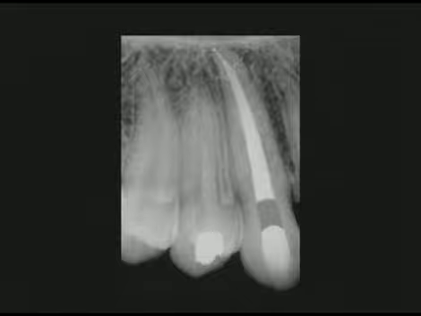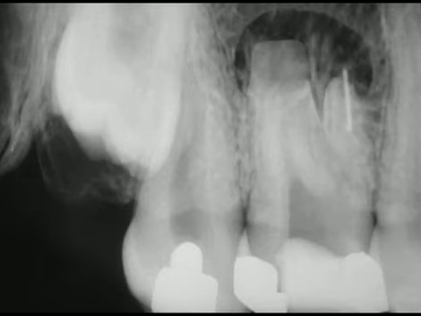Note the densely packed system and the 3 apical portals of exit. Here's a challenging case. A distal oblique angled preoperative film of a previously endodontically treated and surgerized first molar. Note the previous access. A broken instrument off-centered in the root. Apisected roots and a possible MB2 system.